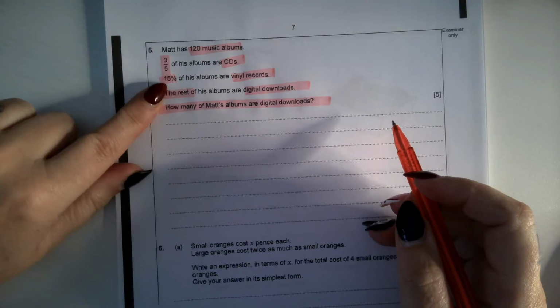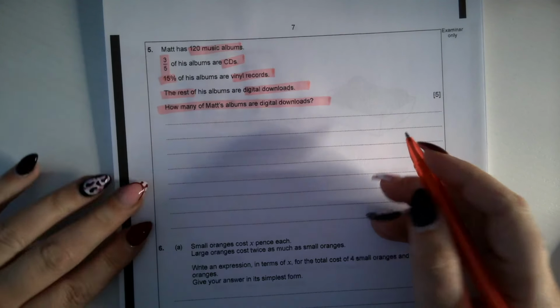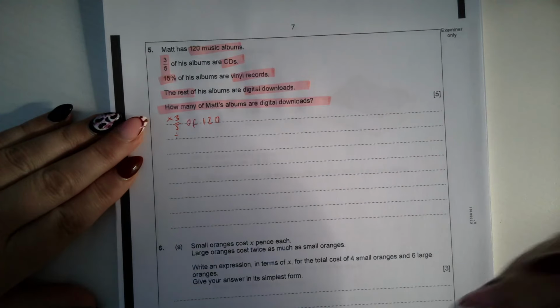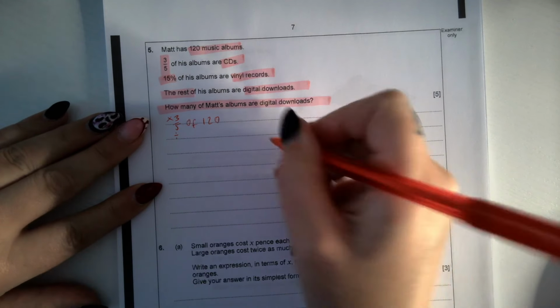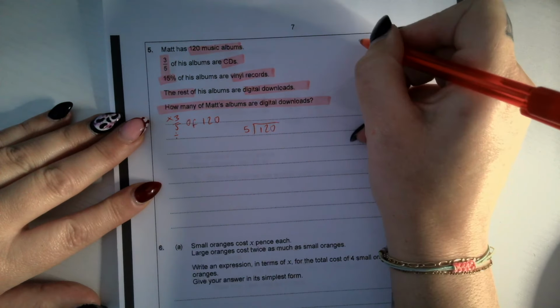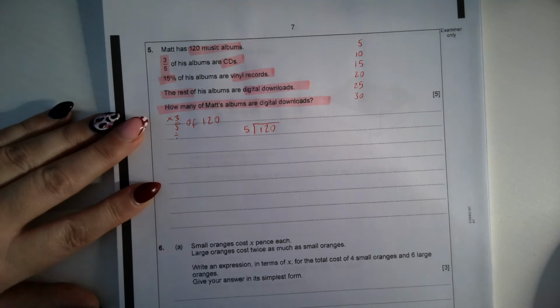So we're going to start by finding 3/5 of 120. To find a fraction of an amount, we're going to divide by the denominator, multiply by the numerator. So divide by the bottom, multiply by the top. So we're going to start by doing 120 divided by 5. So let's do our 5 times tables to help us out. 5, 10, 15, 20, 25, 30. We'll just stop there for now.